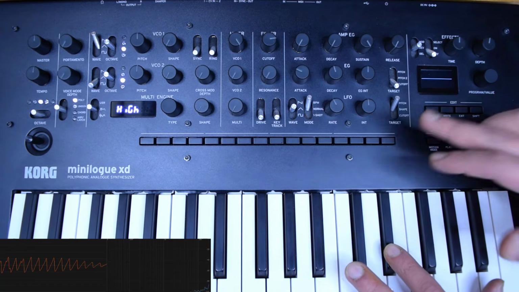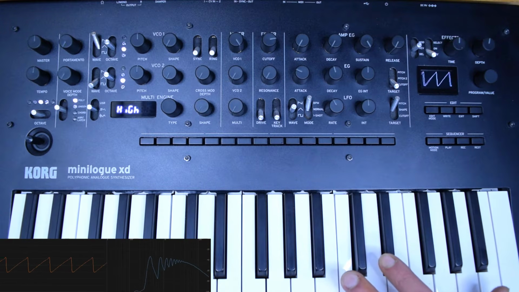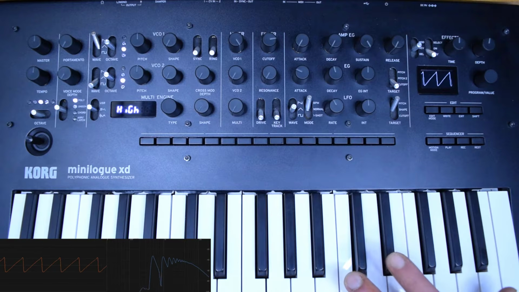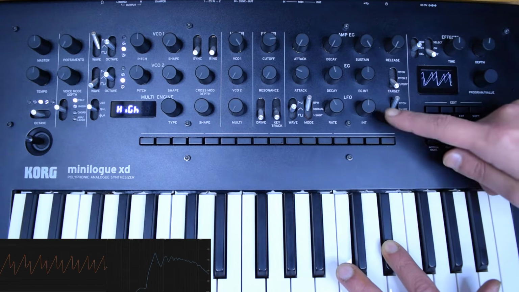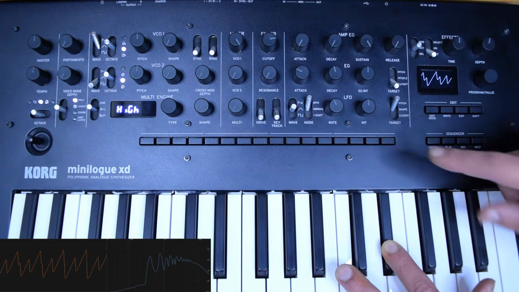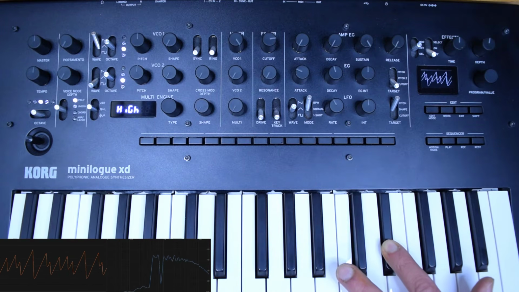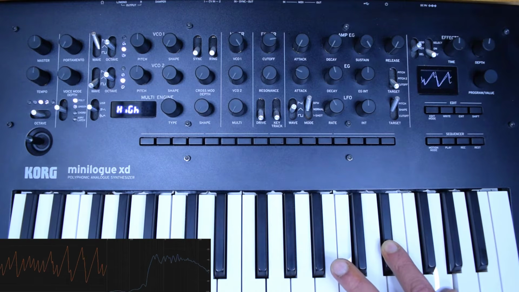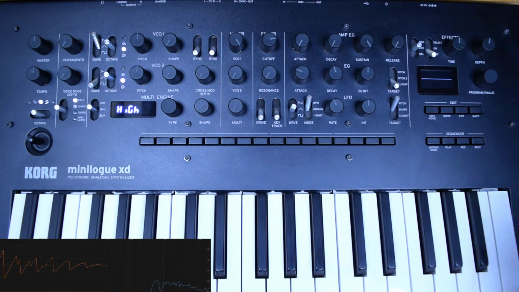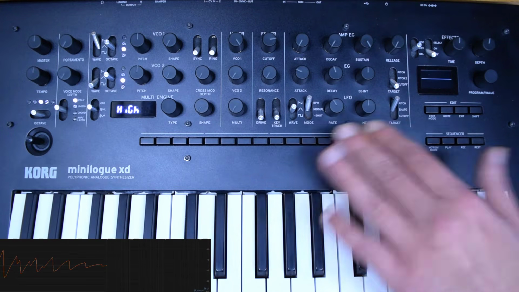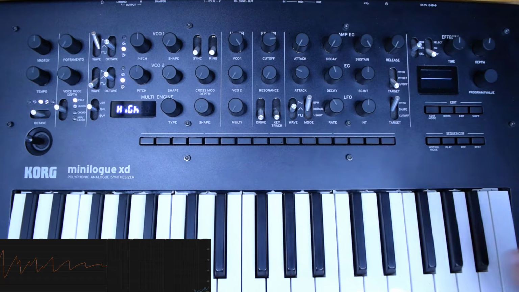They are offset. And if I play a new key, that one is going to start on a different point on the LFO, and so on. So for each different voice, you could be starting on a different point on the LFO. That's why you get this movement of the frequencies.